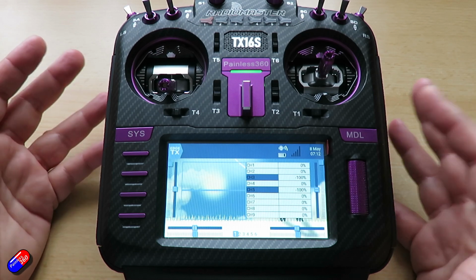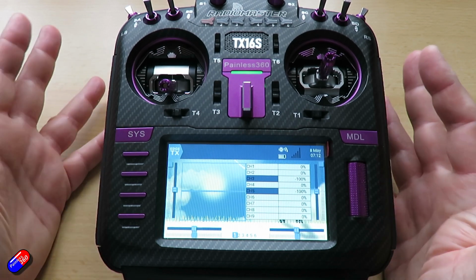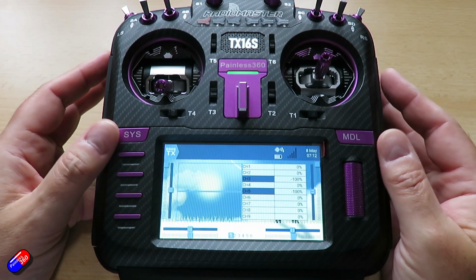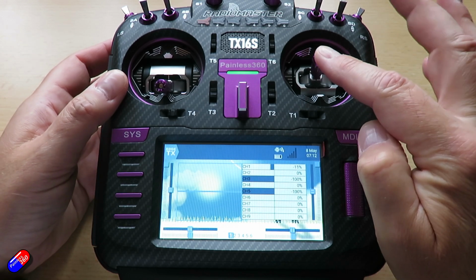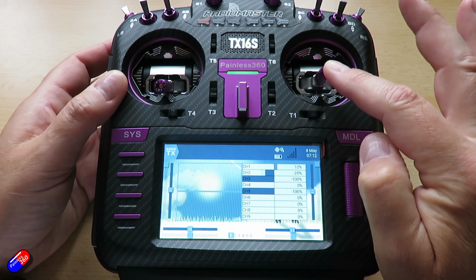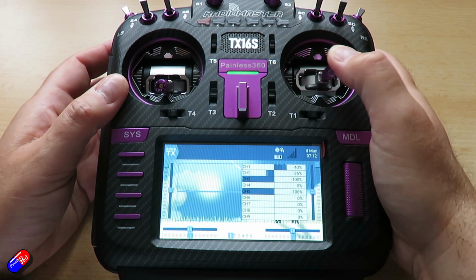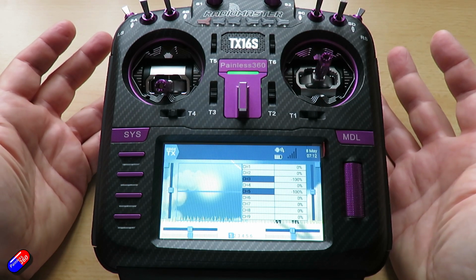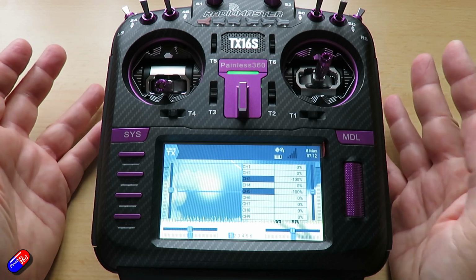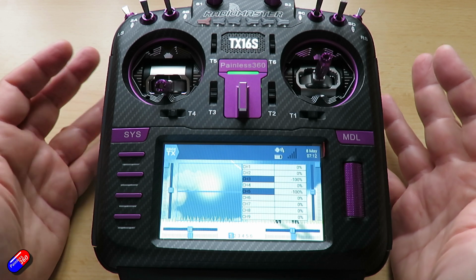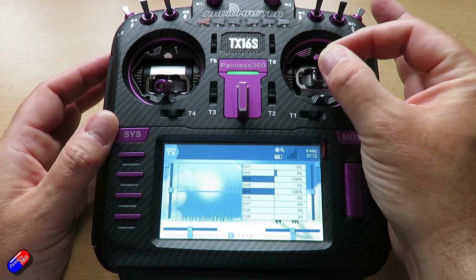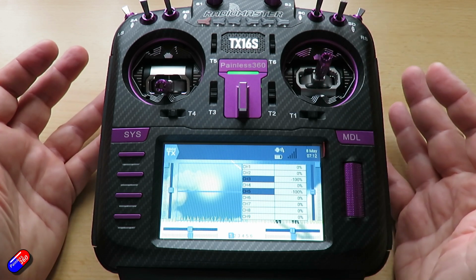So let's jump on the bench and let's talk about the topic for today. In this video, we're going to talk about how you add EXPO or exponential to a control in EdgeTX. Now, EXPO is great. What it does is it reduces the sensitivity around mid-stick so that it's easier to do very fine controlled flying. Now, lots of flight controllers, if you're using something like Betaflight, iNav or ArduPilot, add a little bit of EXPO already, so you don't need to add it on the radio.